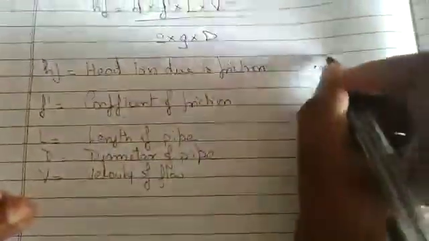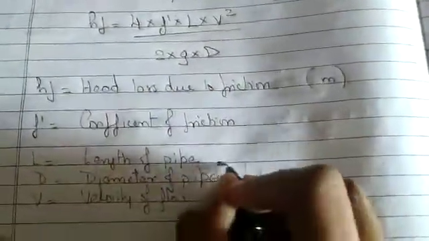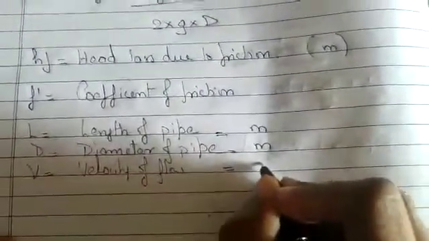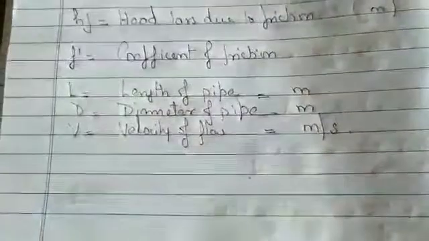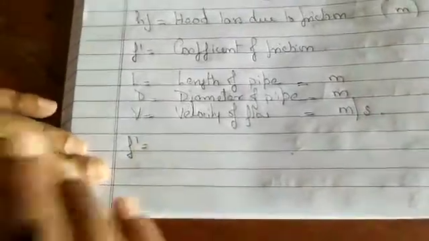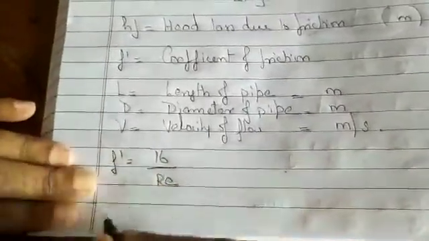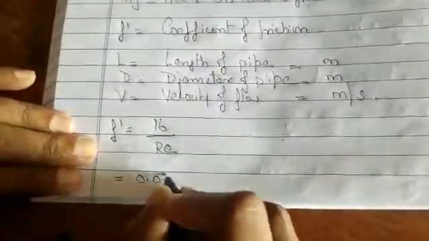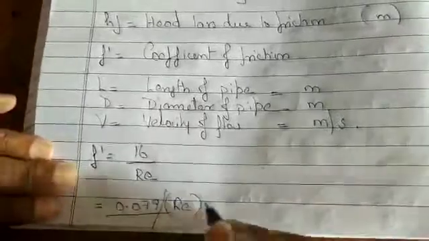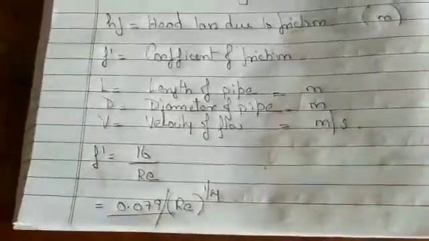I will write the units here. hf will be in meters. Friction has no unit. Length will be in meters, diameter in meters, and velocity in meters per second. Now, this coefficient of friction can be calculated by two methods. First is 16 by Re. Second is 0.079 divided by Re raised to the power 1 by 4.